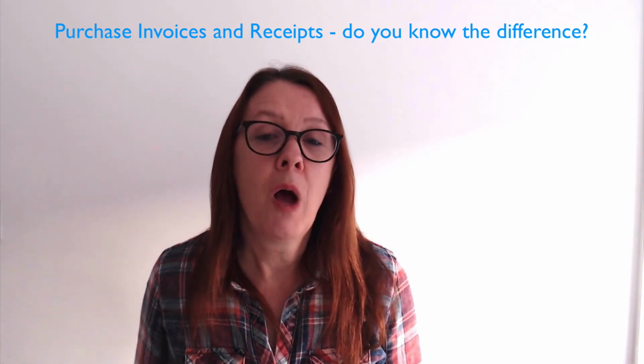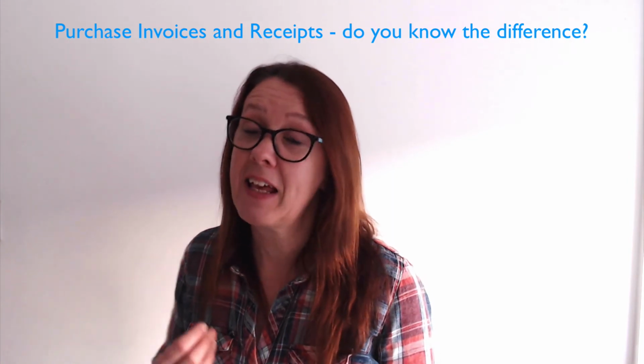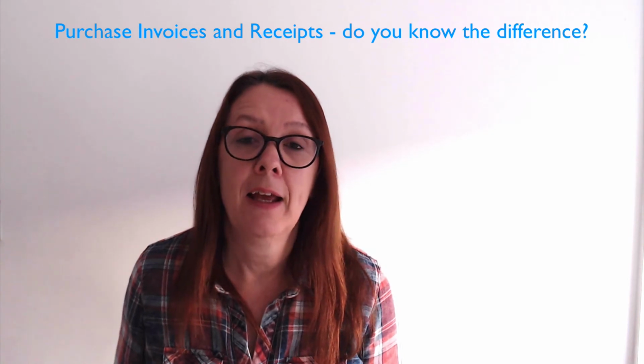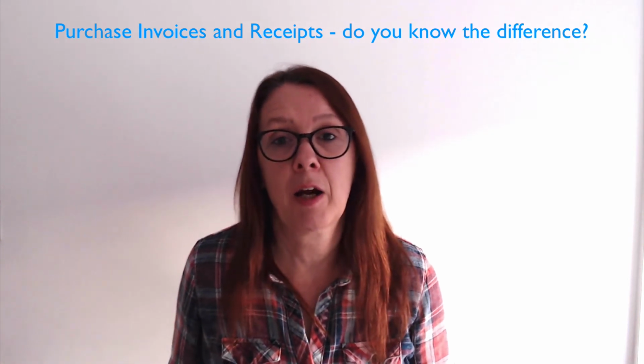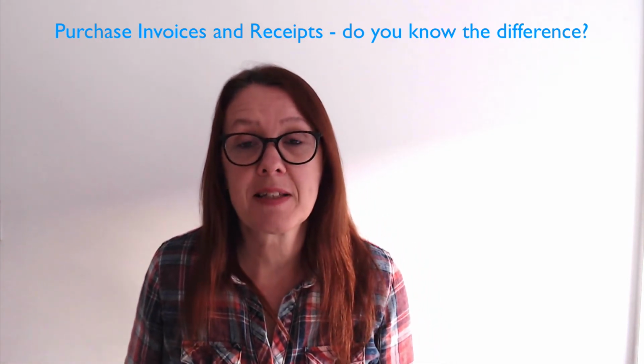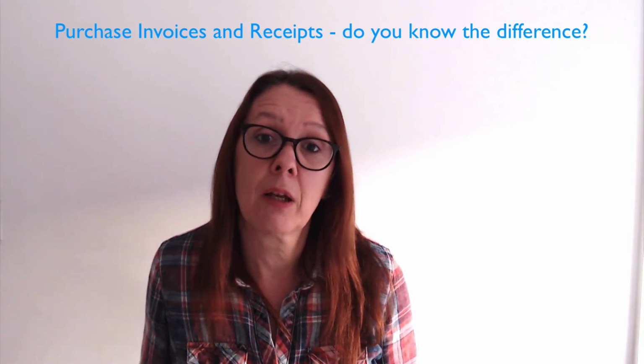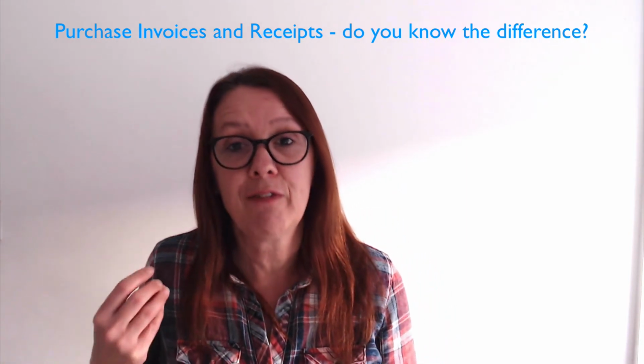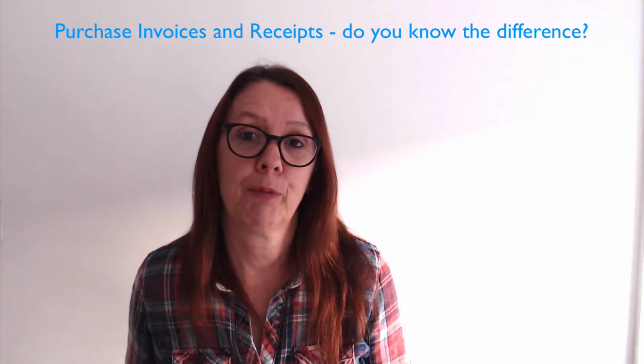So in Xero, I wouldn't expect to see these input as purchase invoices, but what I would expect is when the bank payments are made, the transaction is input as a bank payment, and the document, the receipt, is still possibly saved in Xero as backup.